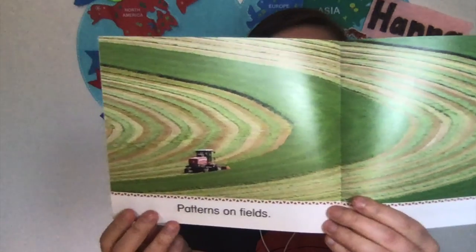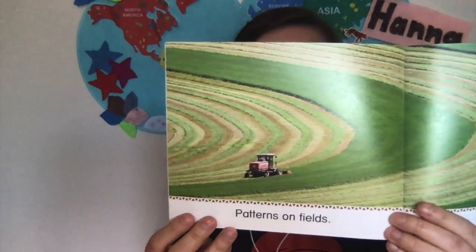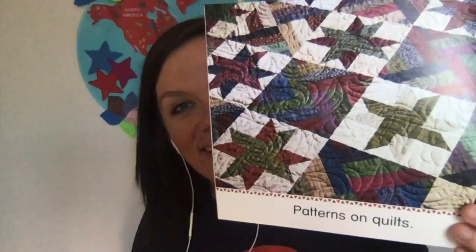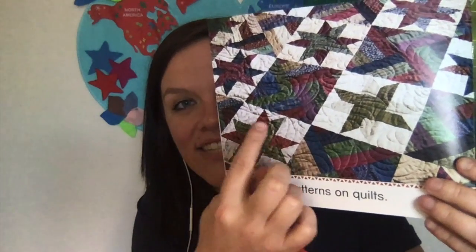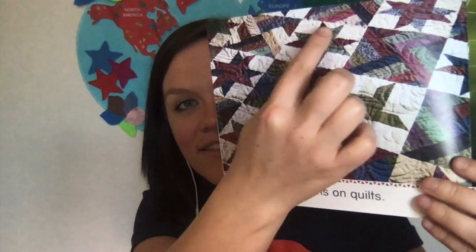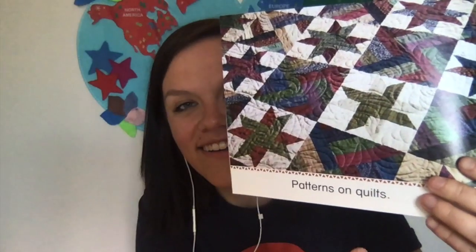Patterns on fields. It looks like a design. It almost looks like a design. Patterns on quilts. Maybe some of you have quilts from your moms or your grandmas and they used a pattern. See, this looks like a star block. Star block. That's a pattern because it repeats.